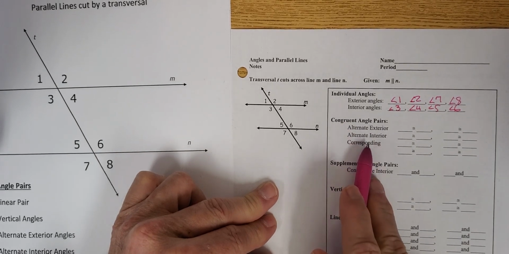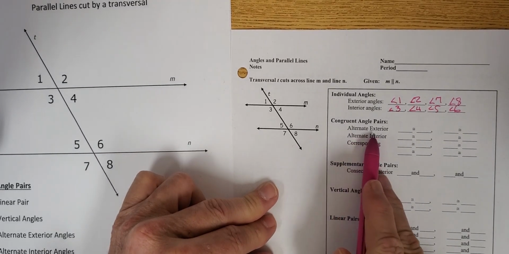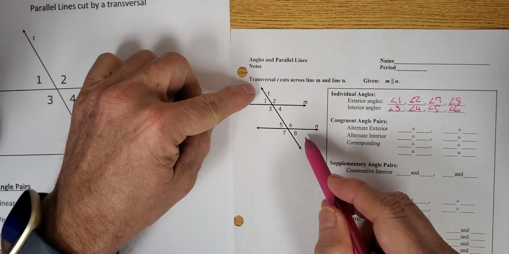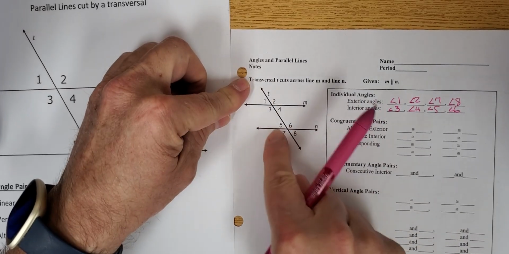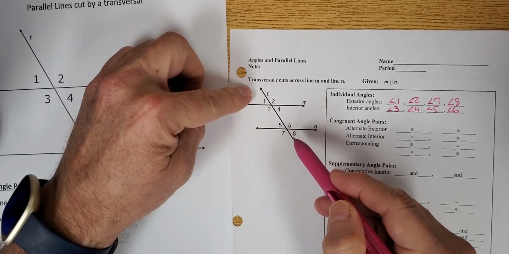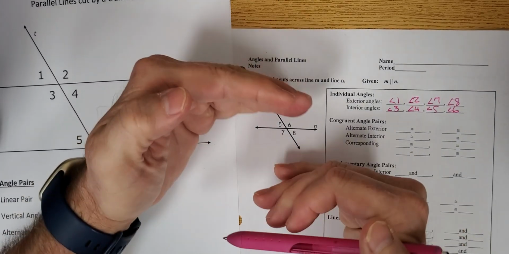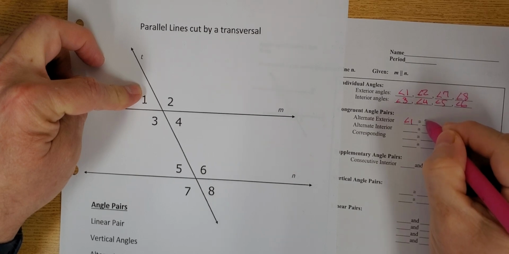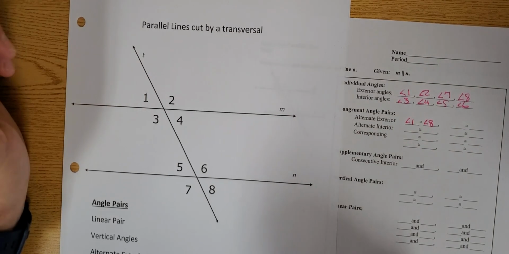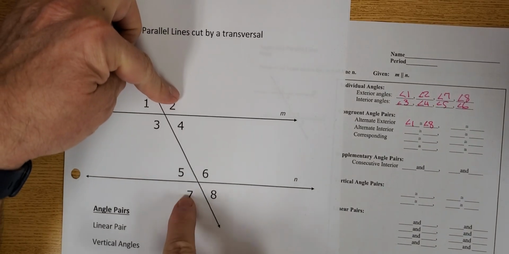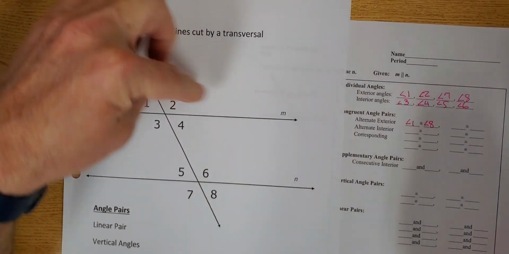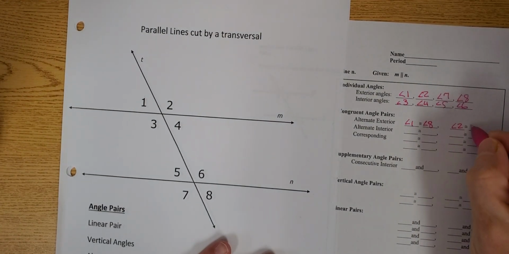Now these are the congruent angles. There's alternate exterior, alternate interior, and corresponding angles. Alternate means on either side of the transversal. You're going to pick from one of these and one of these. So alternate would be one on one side and one on the other. Exterior is outside. So if you're looking at alternate exterior, it'd be 1 and 8. Angle 1 is congruent to angle 8, and then what would the other two be? Yeah, it'd be the 2 and the 7. They're on either side of the transversal, and they're on the exterior. So those are alternate exterior angles. So you would say angle 2 and angle 7.